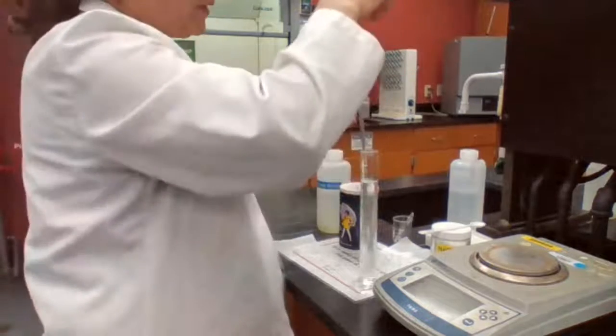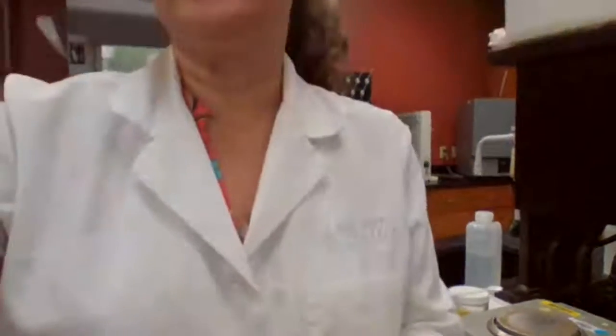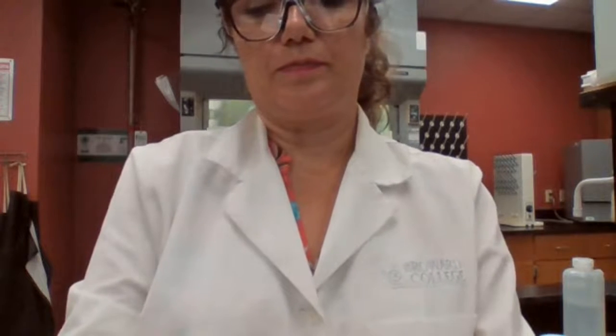We have 100 milliliter of the solution with 6 grams of salt in there. Just make sure that it's not asking for the mass of the solution.